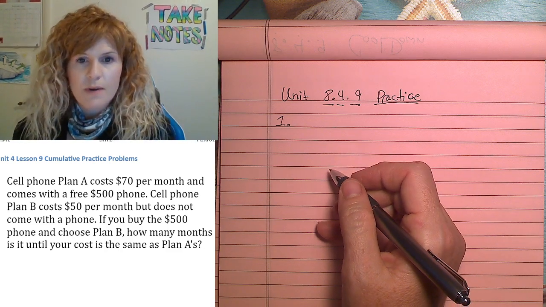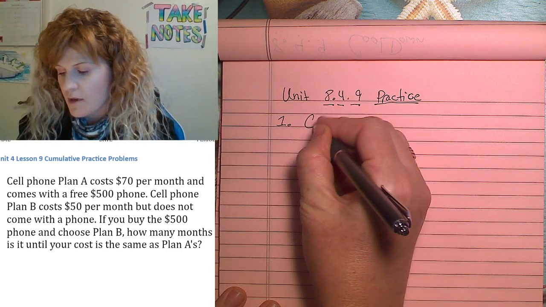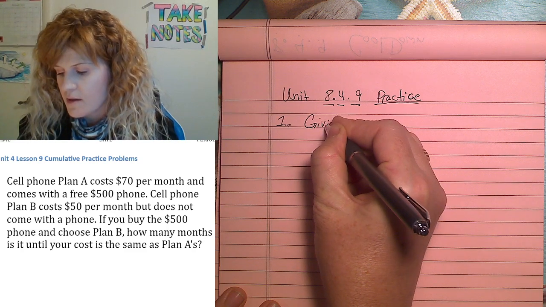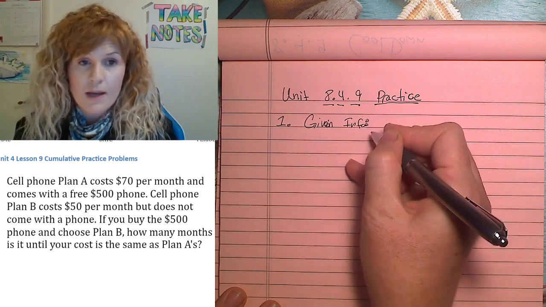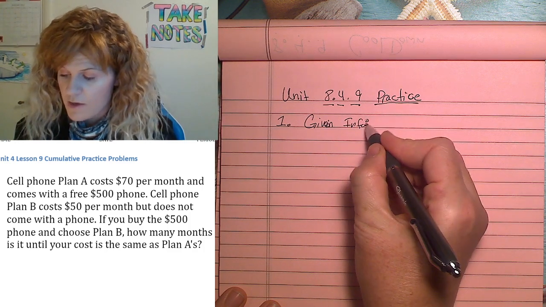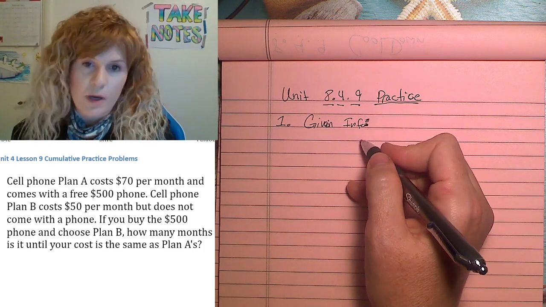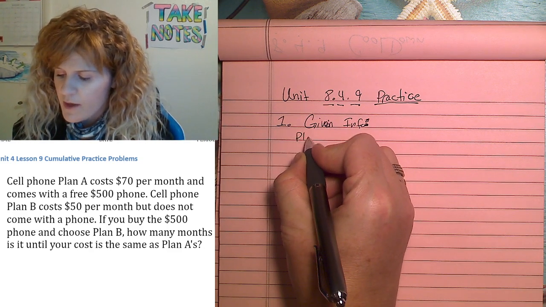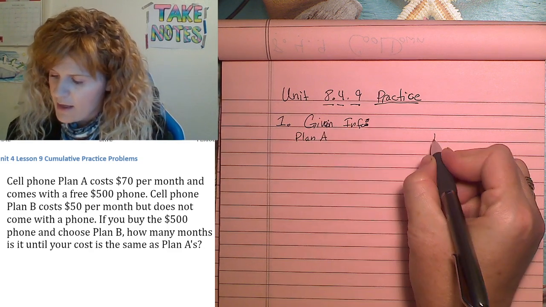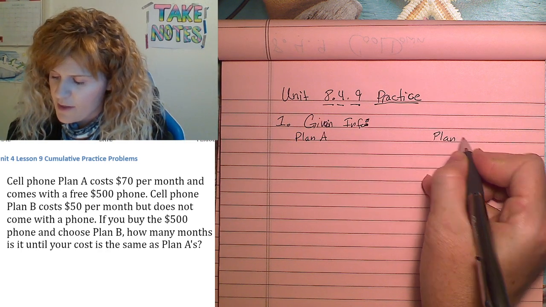Okay, so let's write down the information we're given. I always like to start with given information in my notes. You have your pencil and paper too, right? You always have to write down your problems. Okay, given information. There's plan A and there's plan B for cell phones.